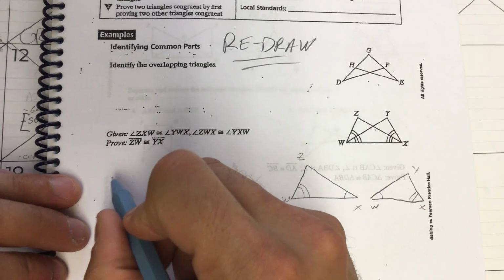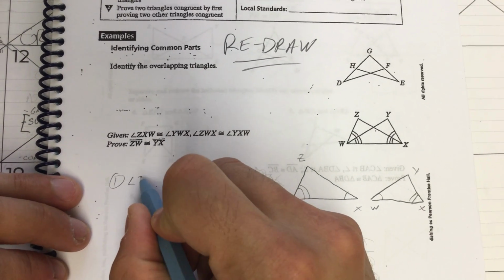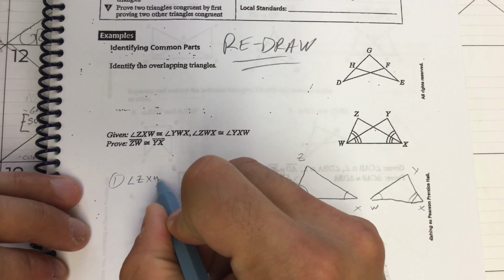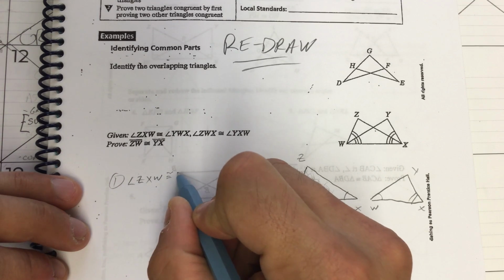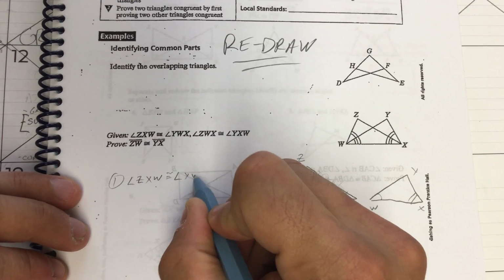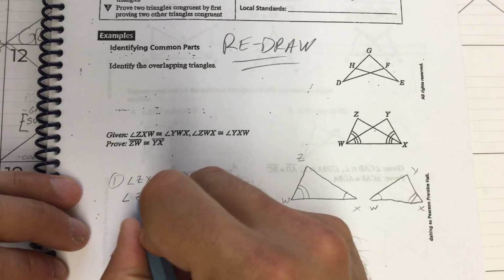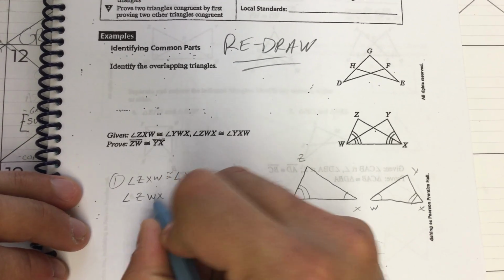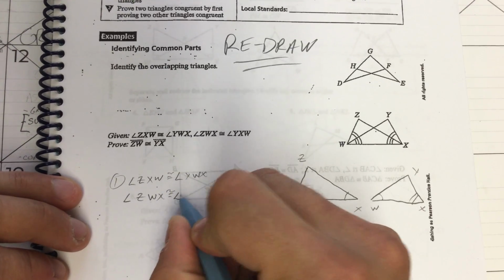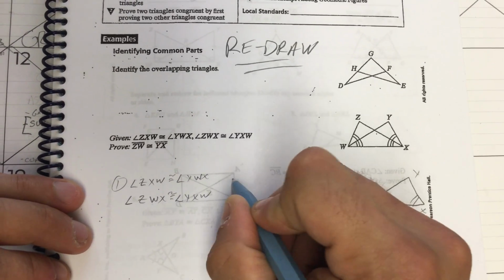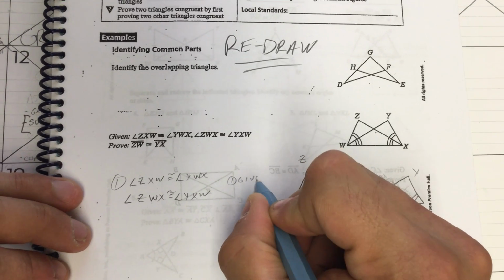So then we come over here to our given, welcome to proofs. Always start with what you're given. Angle ZXW is congruent to YWX. We actually already have those marked down. Thank you, diagram. And angle ZWX is congruent to YXW. Again, that's given. Sorry, the camera's shaking.